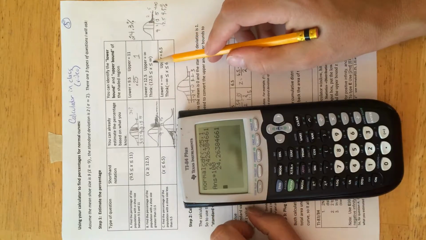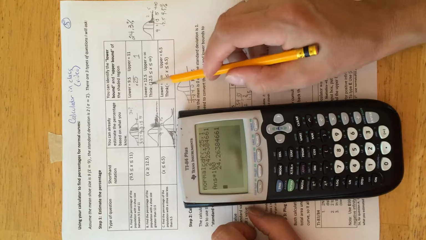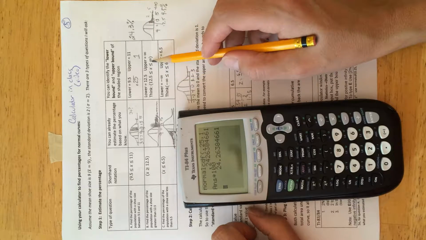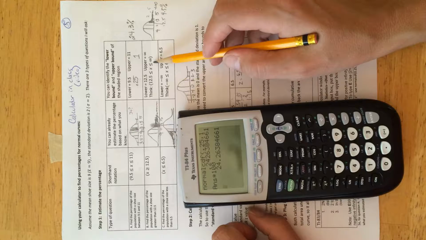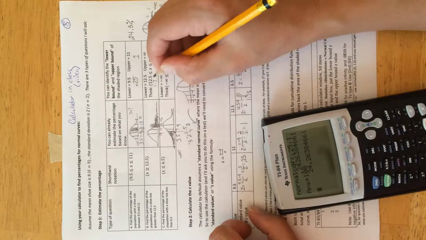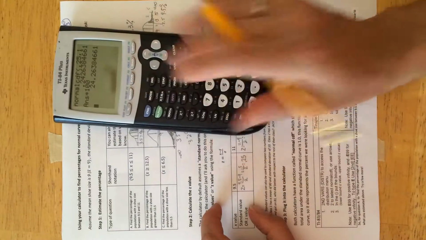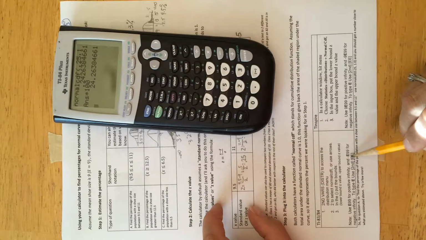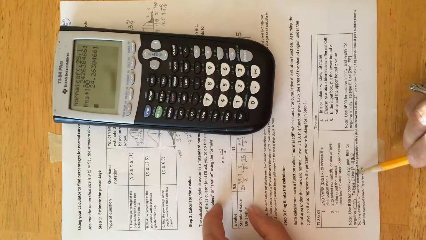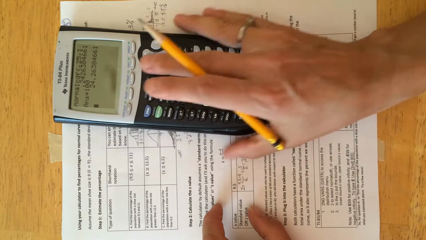So let's do this one now. So this is from 12.5 to infinity. So when it's 12.5 to infinity, then I'm going to use this 12.5, so that's my z-value of 1.75, and that is infinity. But the way infinity is represented on the TI-83 and 84 is for positive infinity, it's E99. For negative infinity, it's negative E99.